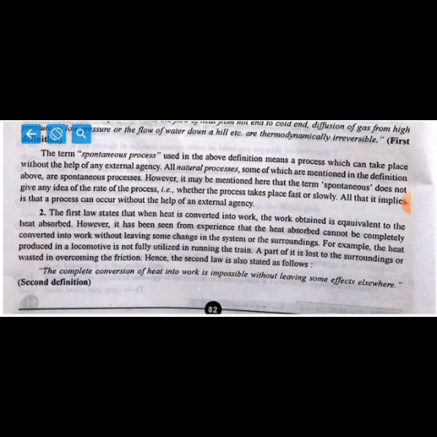Second definition. The first law states that when heat is converted into work, the work obtained is equivalent to the heat absorbed. However, it has been seen from experience that the heat absorbed cannot be completely converted into work without leaving some change in the system or the surroundings. For example, the heat produced in a locomotive is not fully utilized in running the train. A part of it is lost to the surroundings or wasted in overcoming the friction.